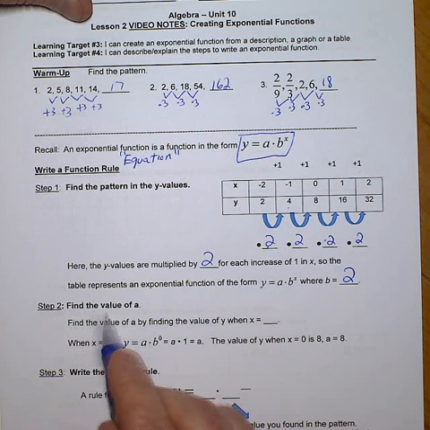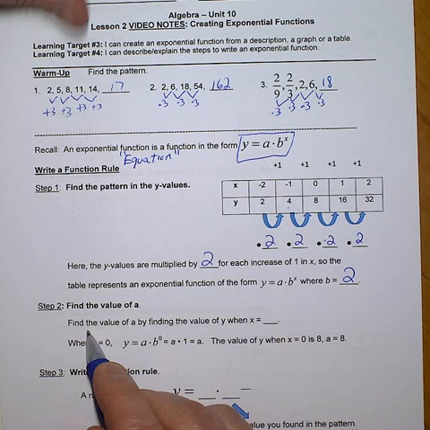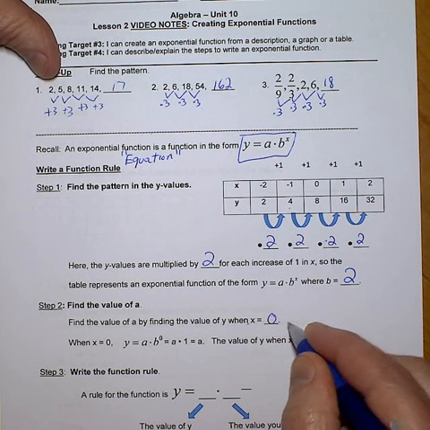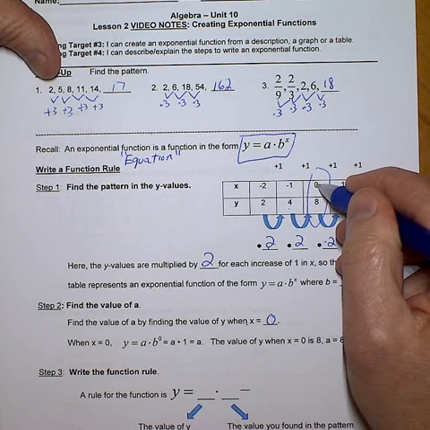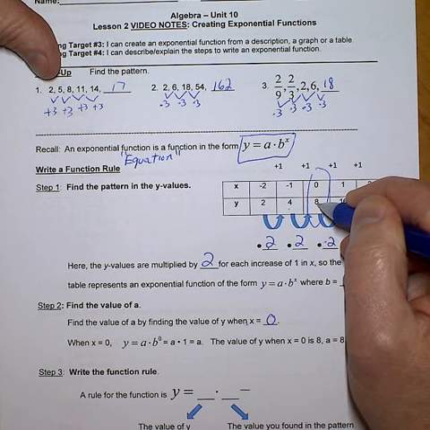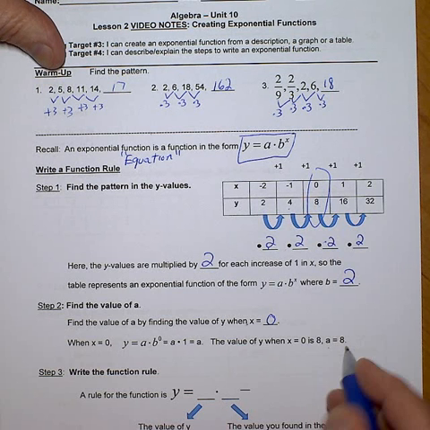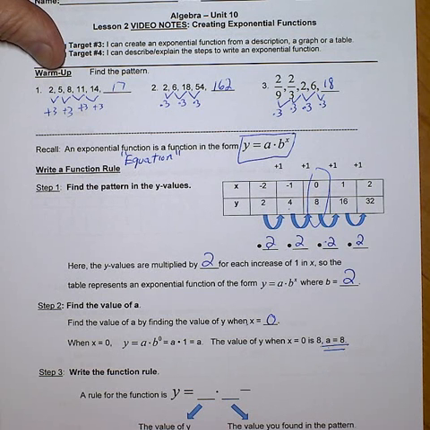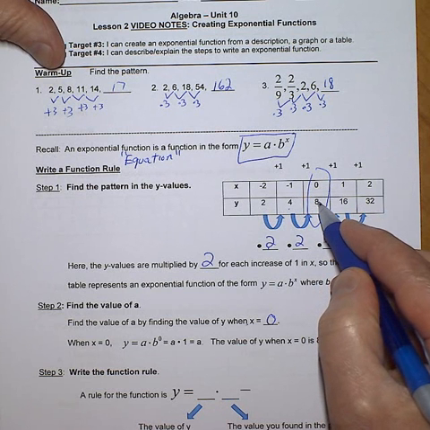Step 2, we have to find the value of a to write our exponential function. We have b now. I need to find a. So find the value of a by finding the value of y when x is 0. I'm going to look at my table. Whenever I see an x value of 0, I'm going to circle that, and my y value of 8 right here, that's going to be my a. So a is going to be 8. And that just works out. Wherever the x is 0, my a value is going to be the y value.